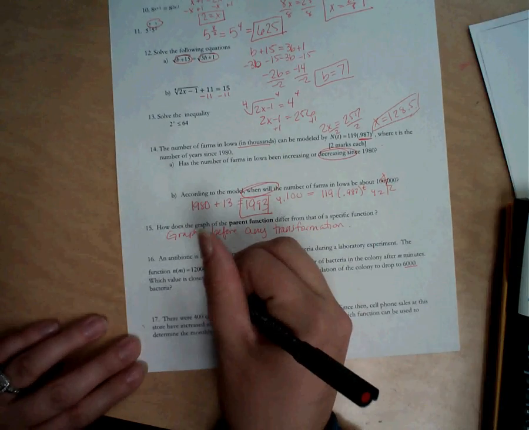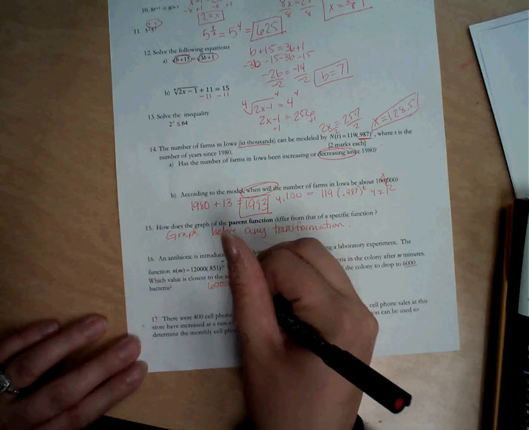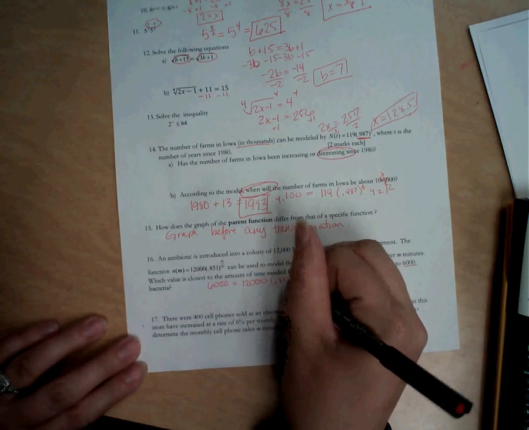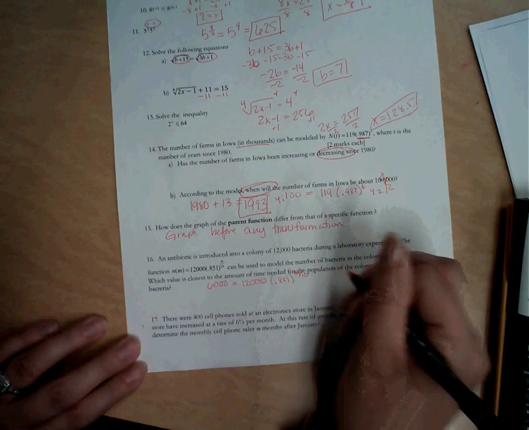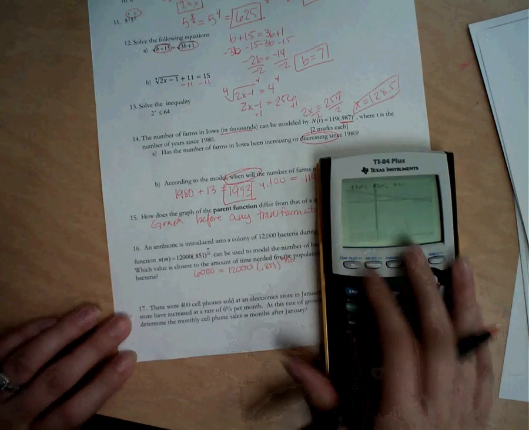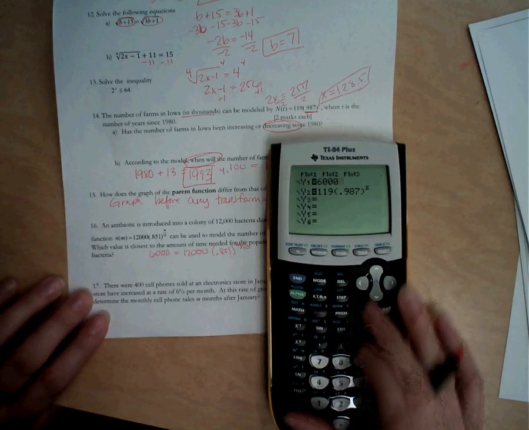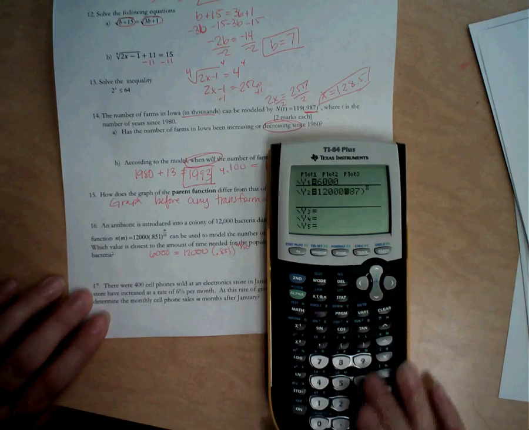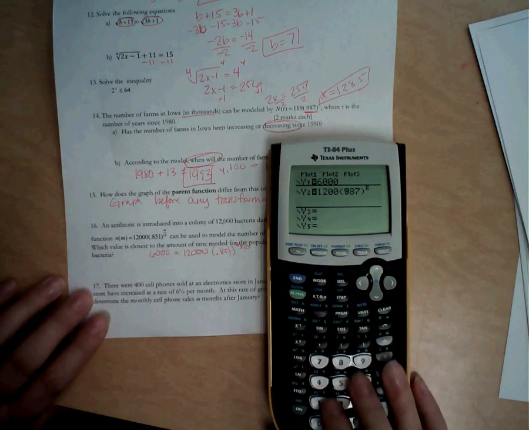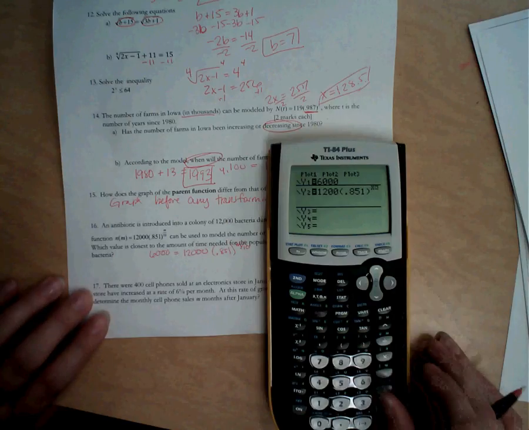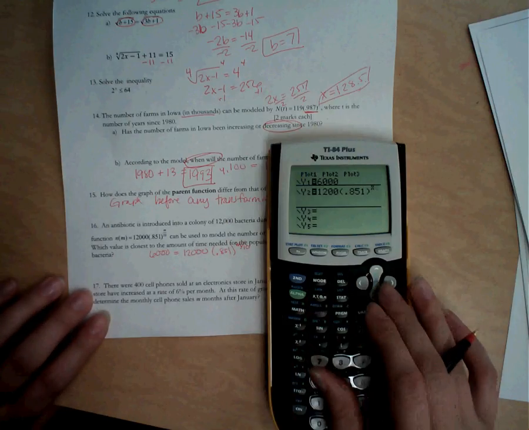So I'm wanting to know when this is equal to 6,000. Again, going into my calculator, 6,000, and then 12,000 times 0.851 to the x divided by 10.